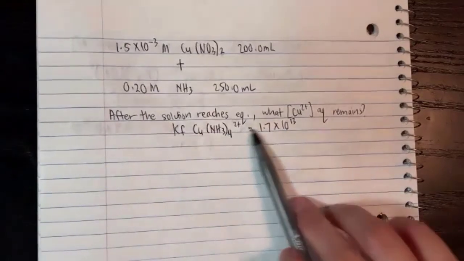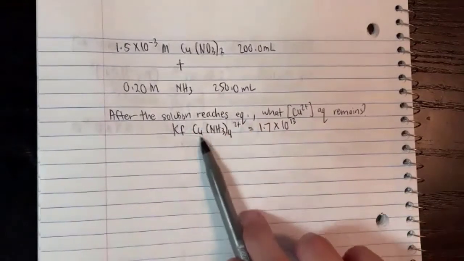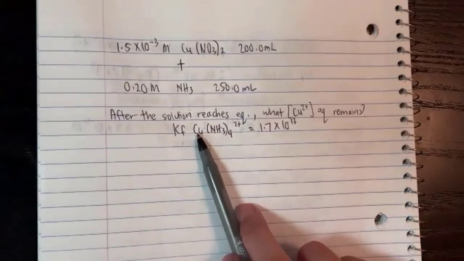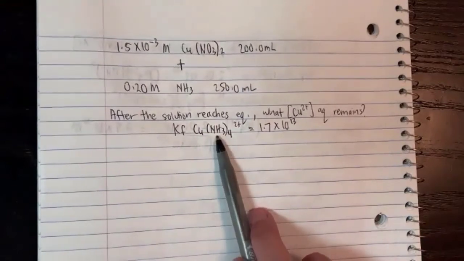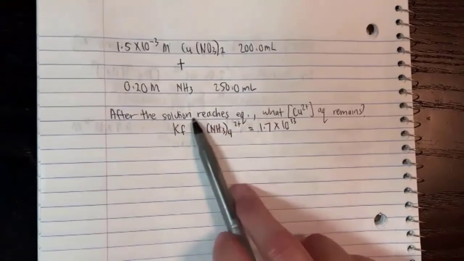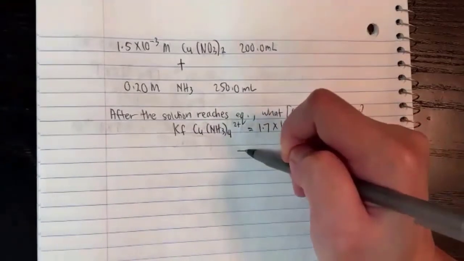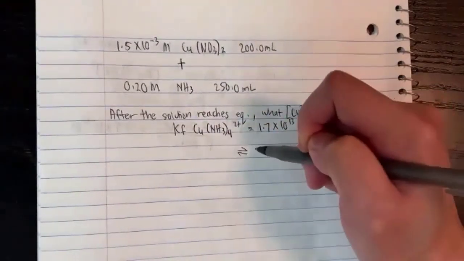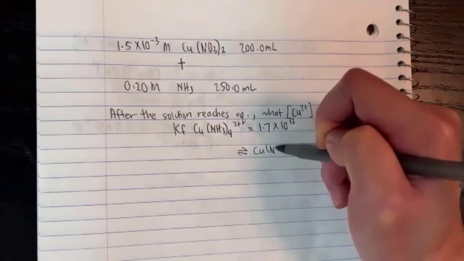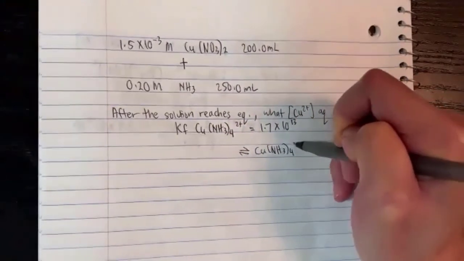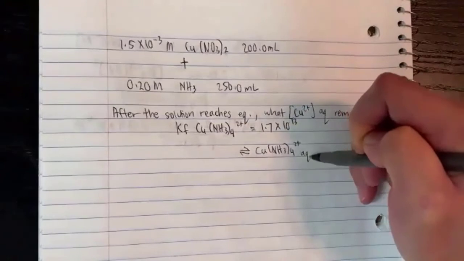So when they give you this KF here, this is your complex ion that you're trying to make. So you need copper 2 plus, one of them, and you need 4 ammonias to make this complex ion. So this complex ion is my product. So I write Cu(NH3)4 2 plus. So that's my product and it's aqueous.